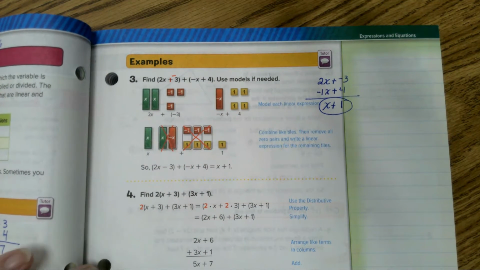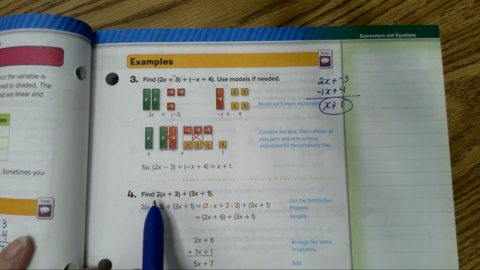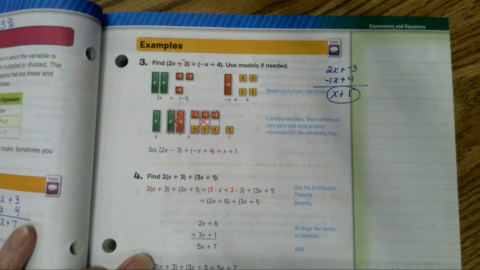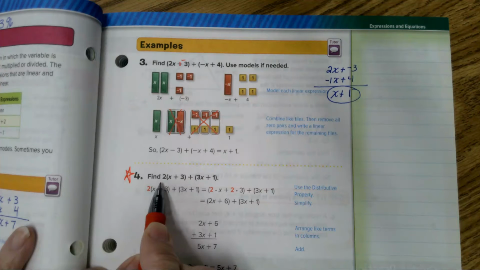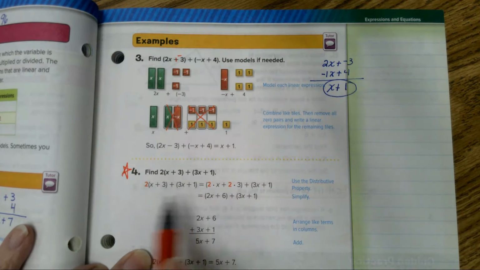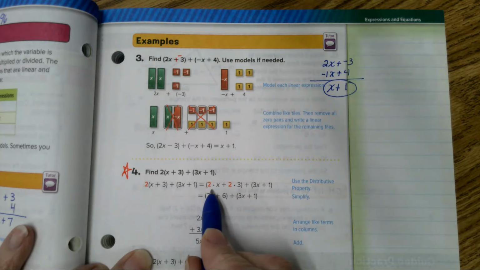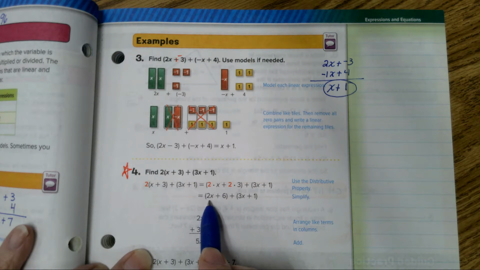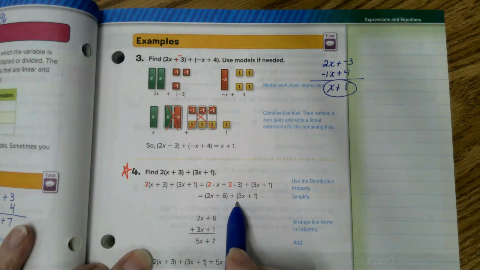Okay, now in example 4, we have the distributive property. That's an important step here. You have to do the distributive property before you can combine your terms. So let's look at what they did here. You take 2 times x and 2 times 3. It has to distribute to everything. And here we have 2x + 2 times 3, and that takes them straight down to 2x + 6, plus 3x + 1.